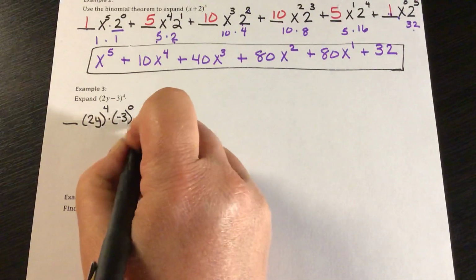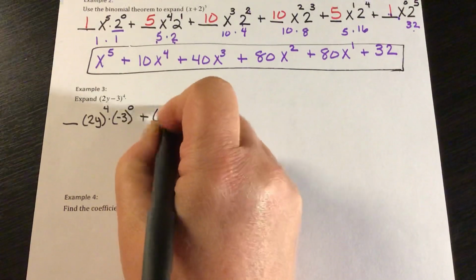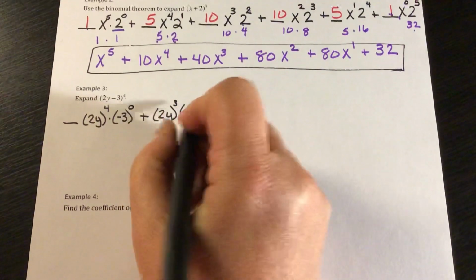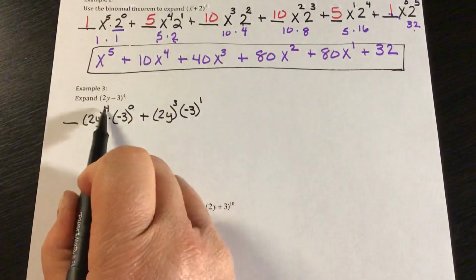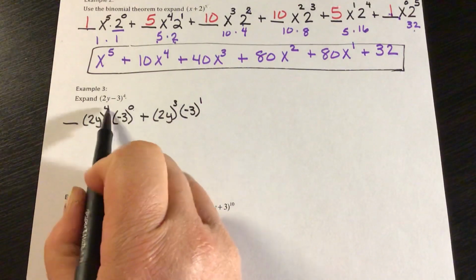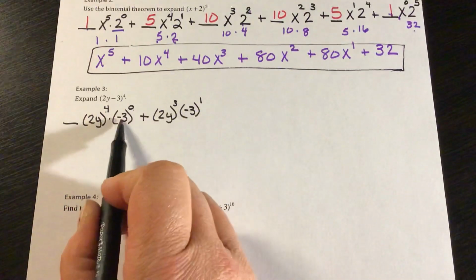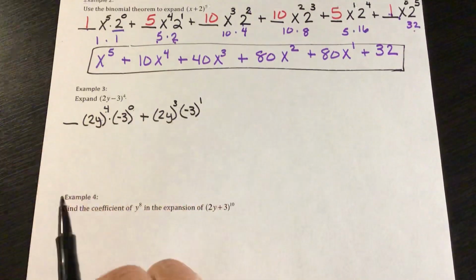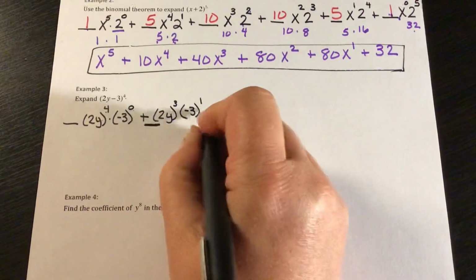Then in the next term, I have 2y, and this is to the third power, and negative 3 is to the first. So the 2y exponents are going to go down, and the negative 3 exponents are going to go up. And there's a coefficient there. I forgot to write that.